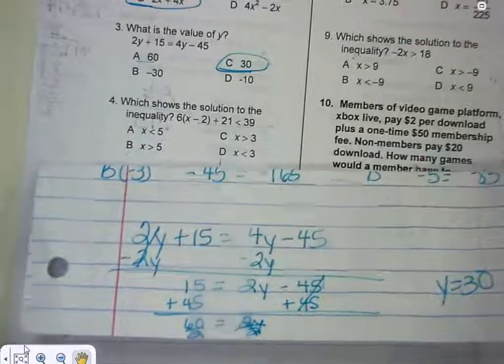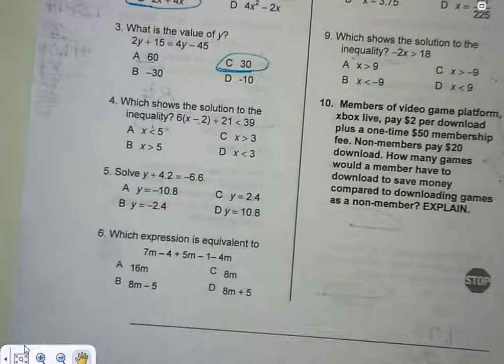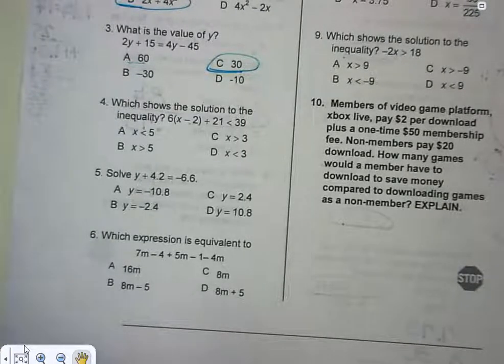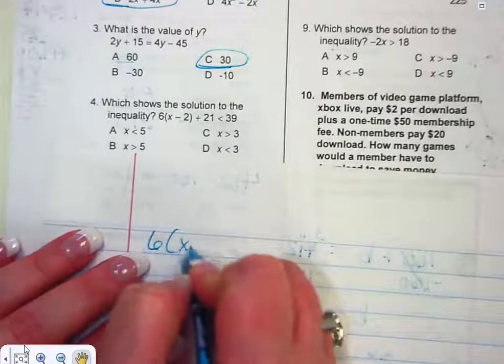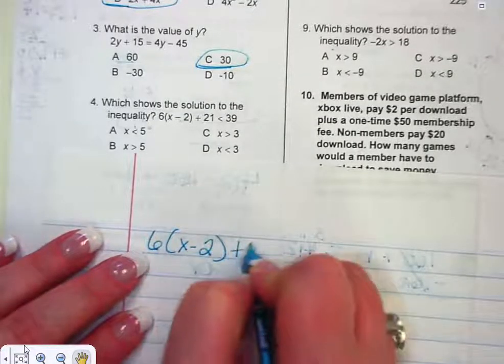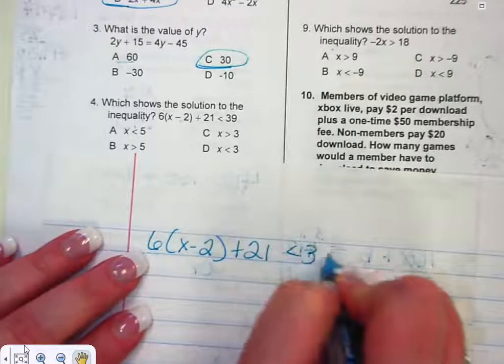All right? Okay. Number 4, which shows the solution to the inequality 6 times x minus 2 plus 21 is less than 39. So I've got to solve this. I need to use what to solve this? 6 times x minus 2 plus 21 is less than 39.